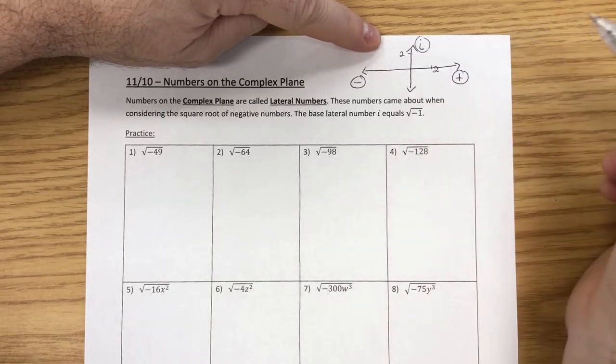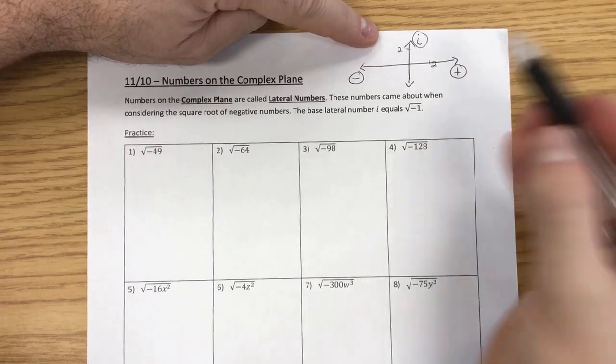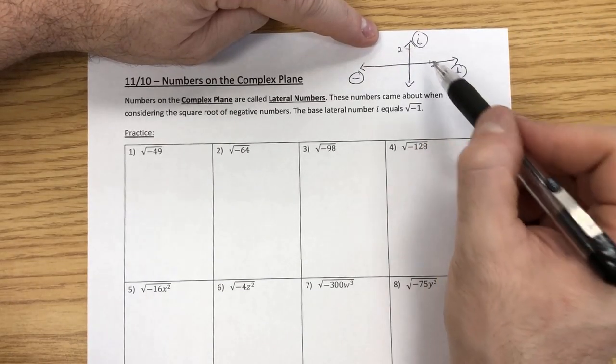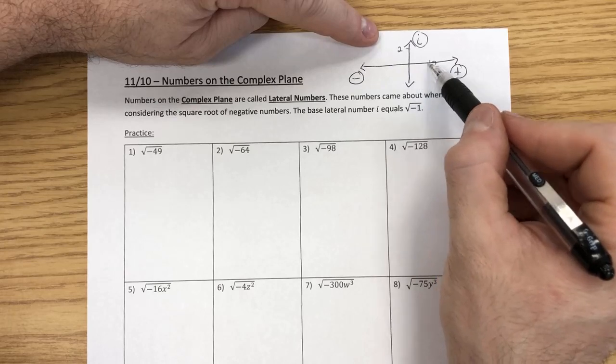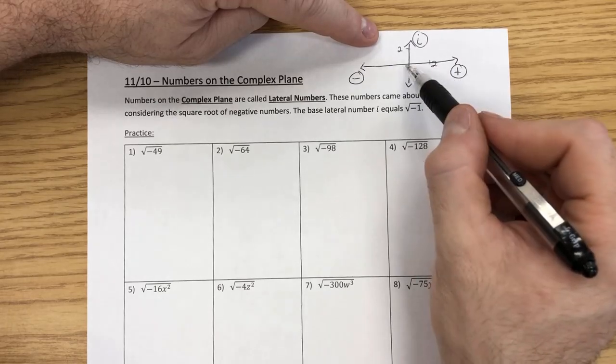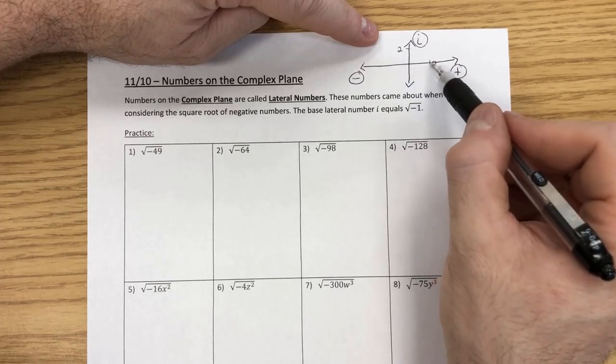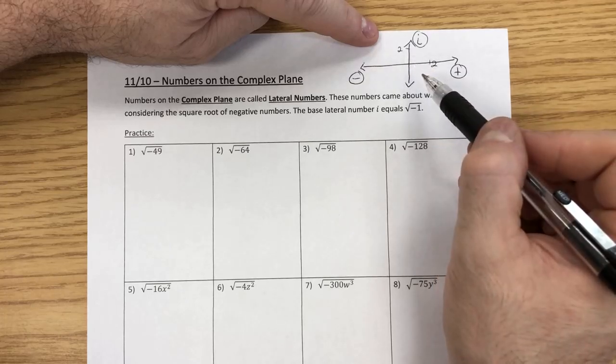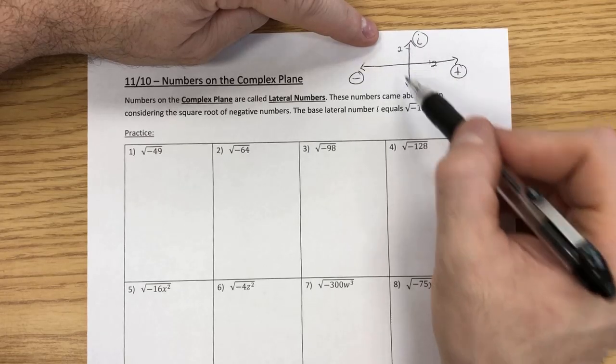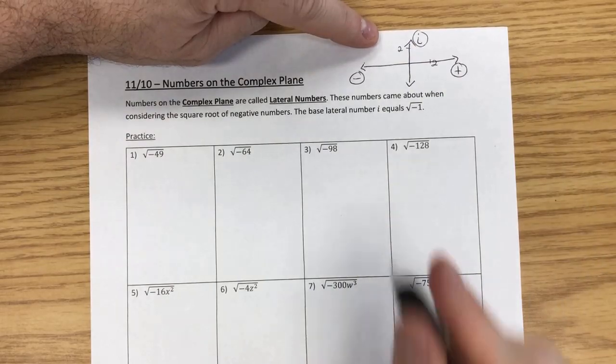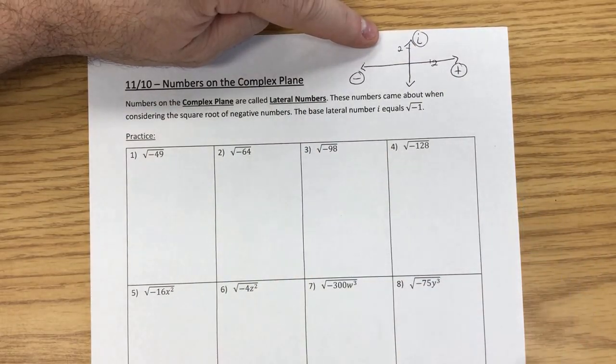That may not be the best analogy, but the idea is we're comparing something new, something that's still 2 units away. You're still 2 units away from being hungry, but we're not in the same direction. You have an apple, I have an orange. So we're introducing a second dimension to the number line. And this is what we call lateral numbers.